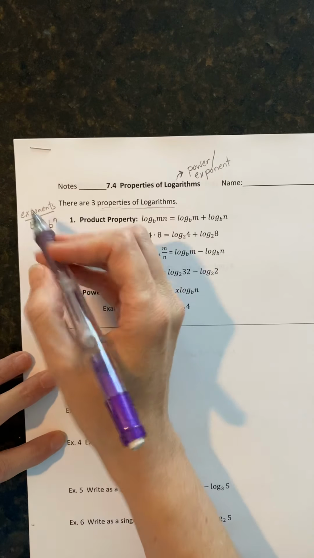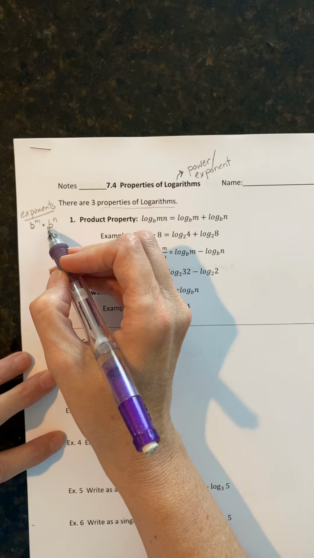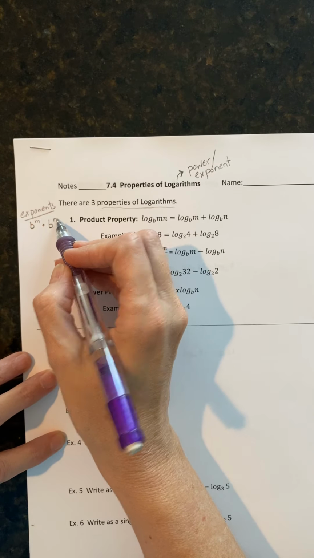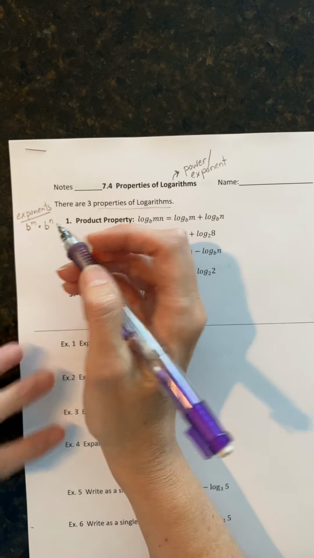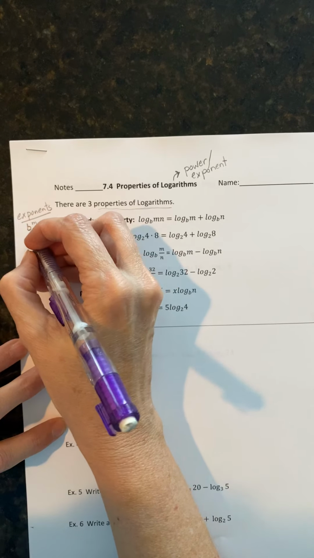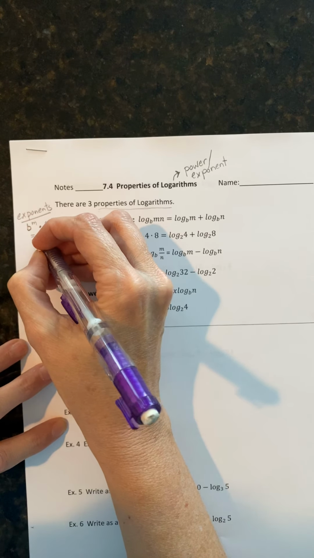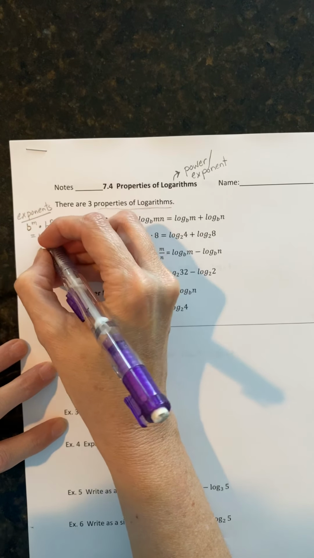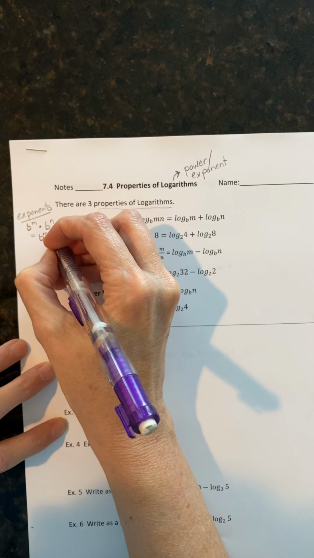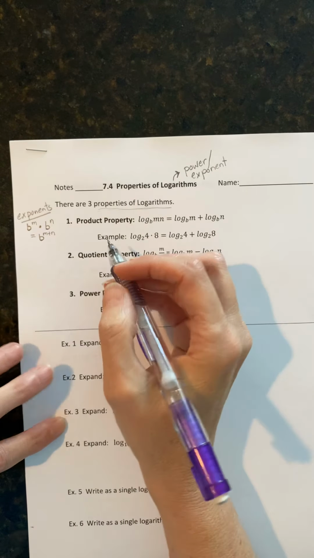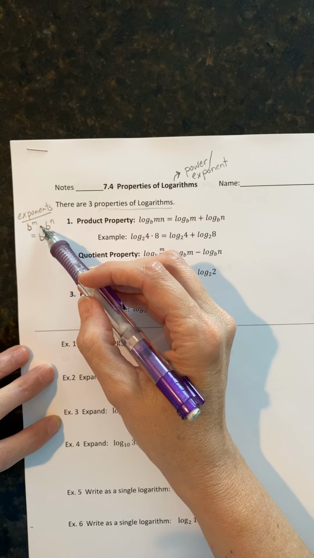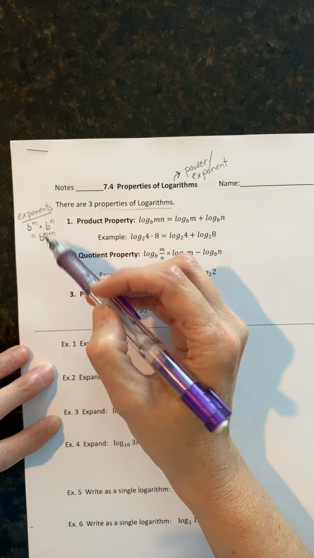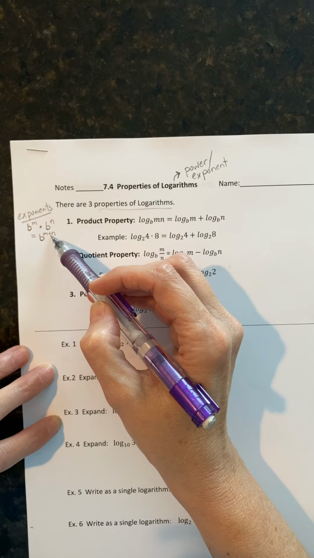Like, for example, if we have 5 squared times 5 to the third, we can just add the 2 and the 3, and that's the same thing as 5 to the fifth. So this is the same thing as b, that same base, to the m plus n power. We would add the two powers. So what I want you to see there is that when you're multiplying like bases, you actually add the powers.